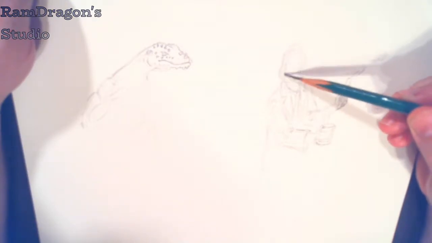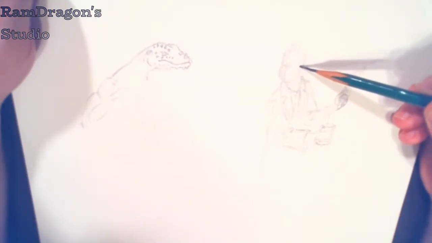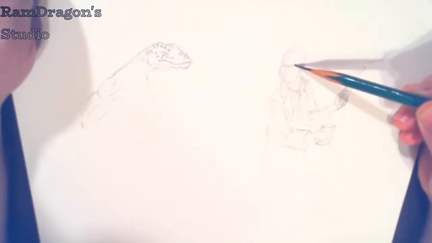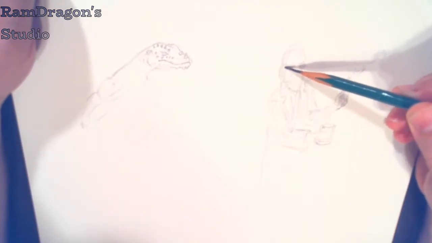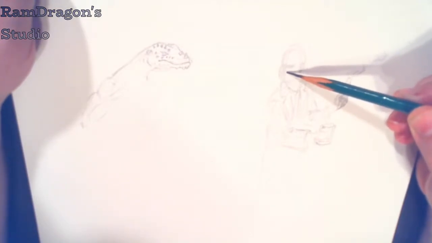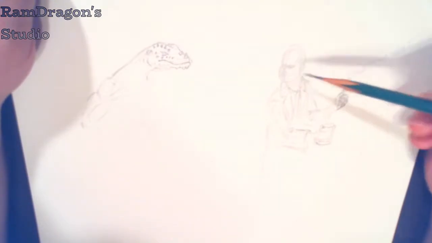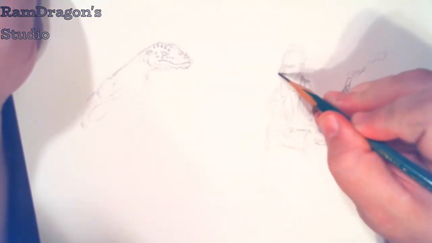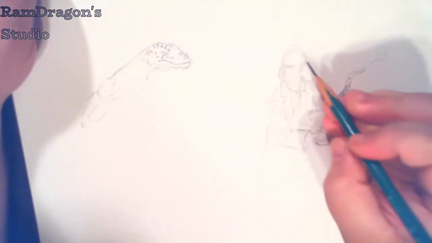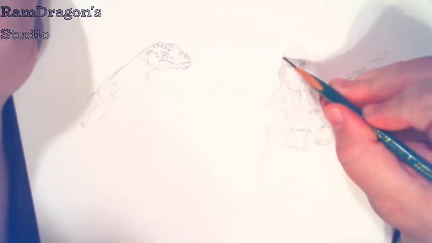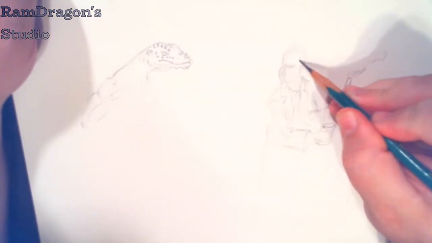So we'll give this scientist a little bit of facial features here. We'll give him his ears. Set his eyes right here. Nose. And he's got a little bit of weight on him, mostly carrying it in his face, because, you know, that's what scientists do.